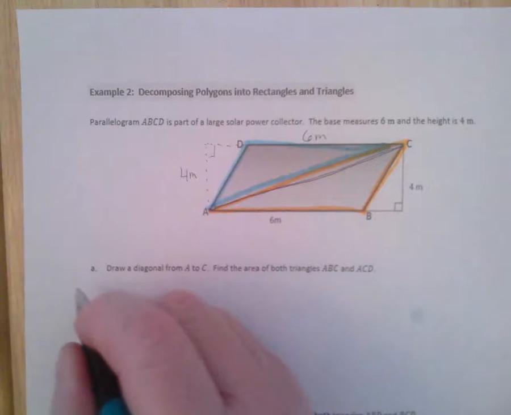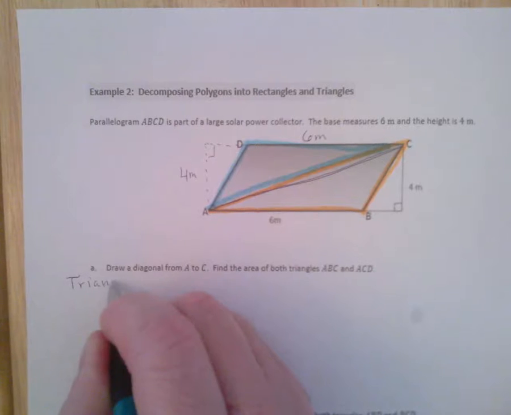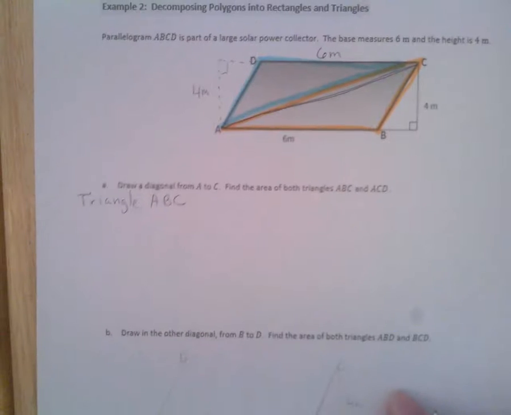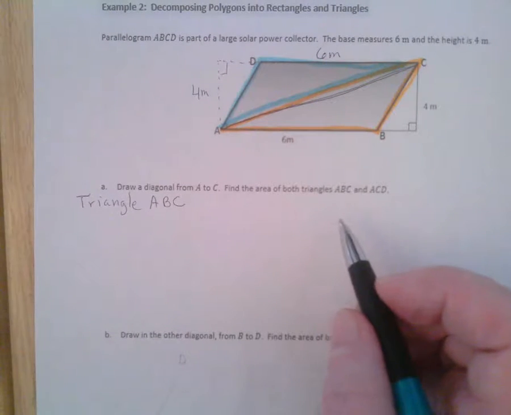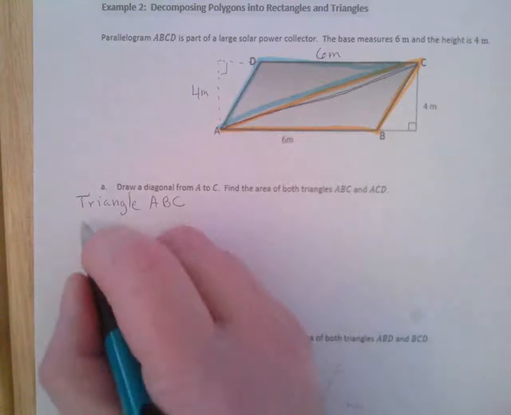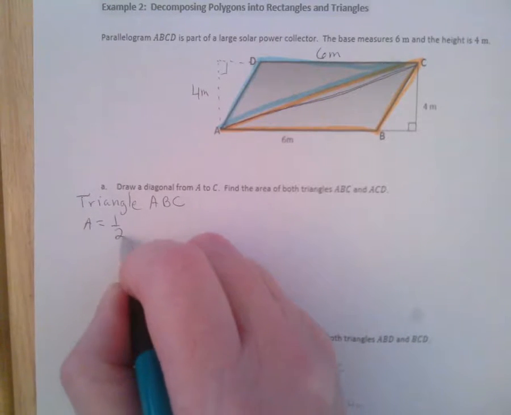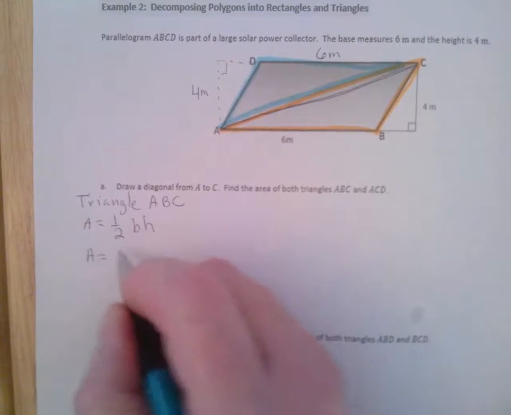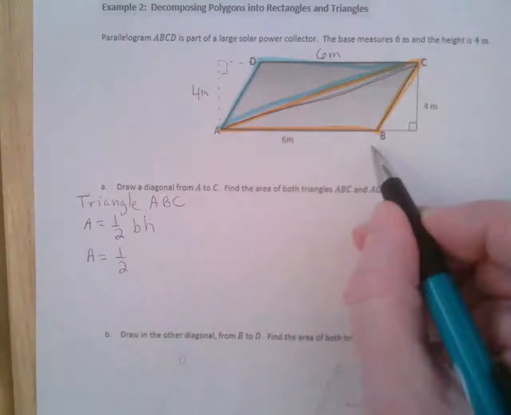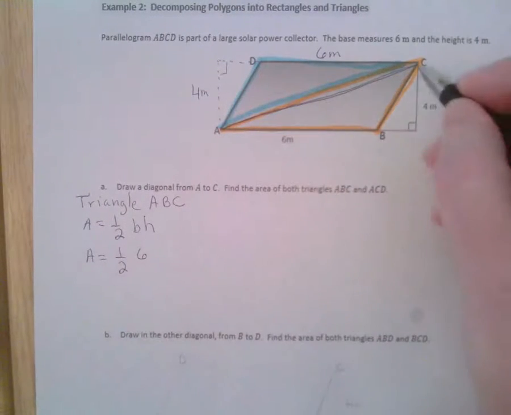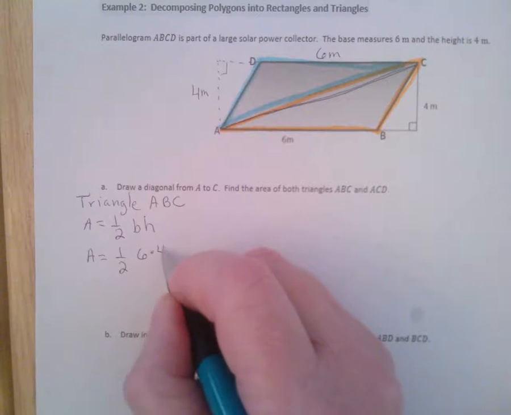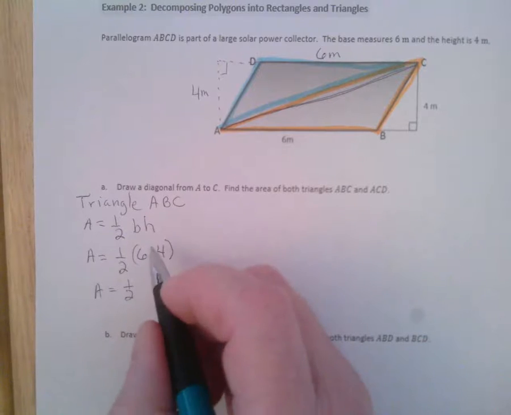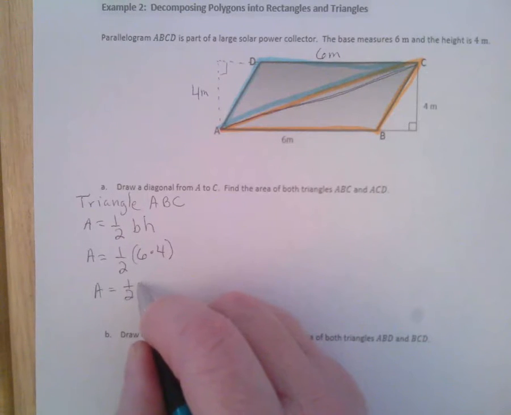So let's do triangle ABC first. Our formula for area of a triangle is 1/2 base times height. So then the area would be 1/2. The base is 6. My height is 4. So then my area would be 1/2 times 6 times 4, which is 24.